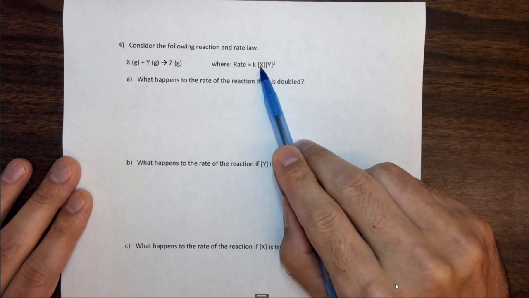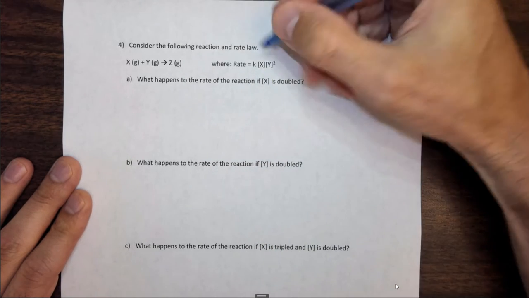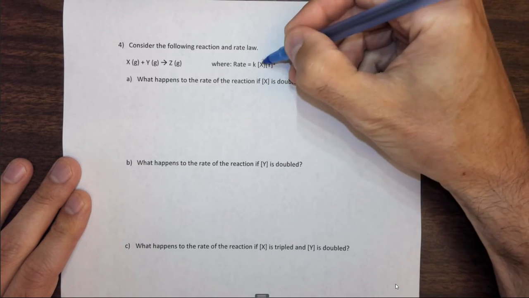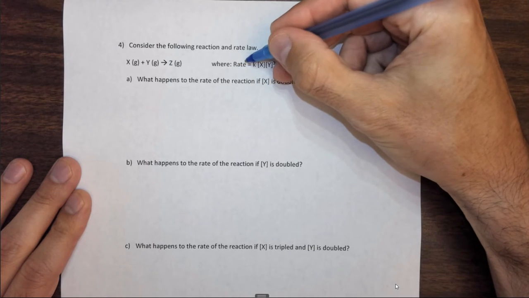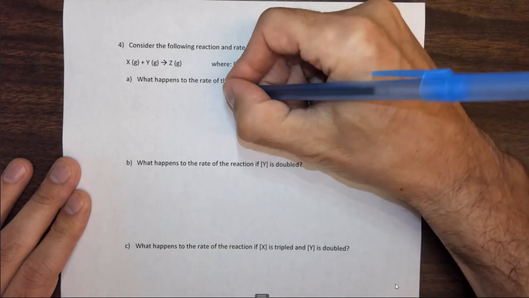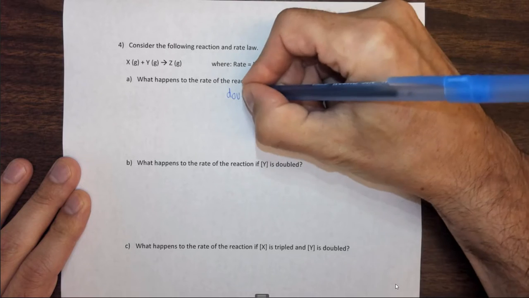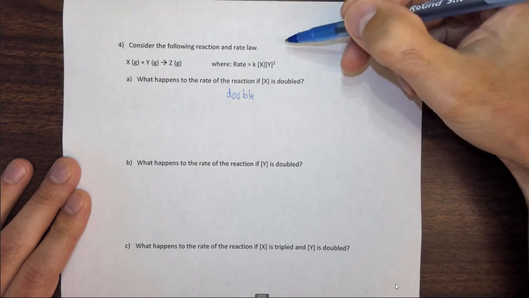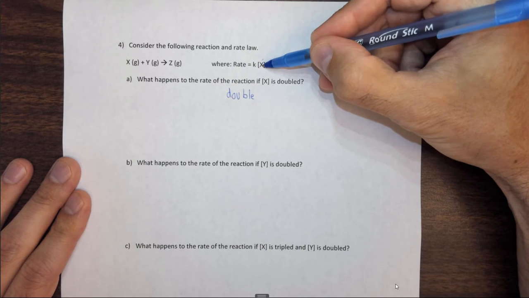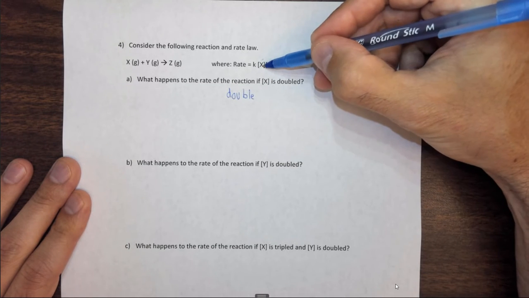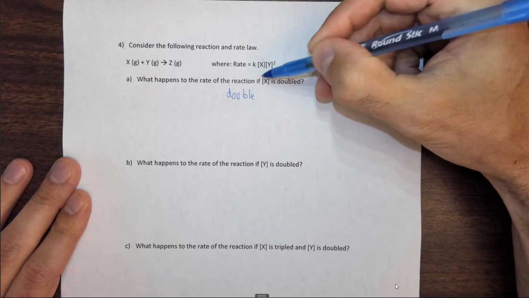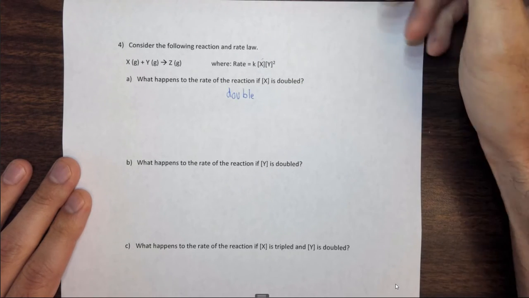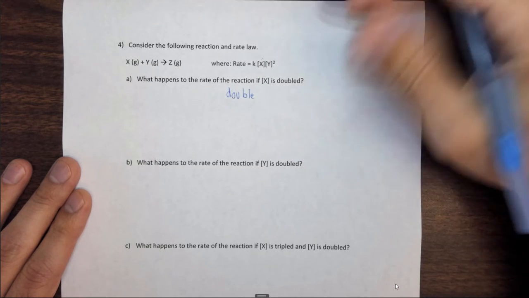Well, since it's first order with respect to the concentration of x, if we double the concentration of x, which is on this side of the equation, it's going to double the rate, which is on this side of the equation. So in this case, the rate will double if the concentration of x is doubled because it's first order. So if concentration of x was 1 molar, and you doubled it to 2 molar, the rate would be twice as fast, which makes mathematical sense because you're multiplying by just the concentration of x. So if you multiply by 2 instead of 1, the rate is twice as fast.